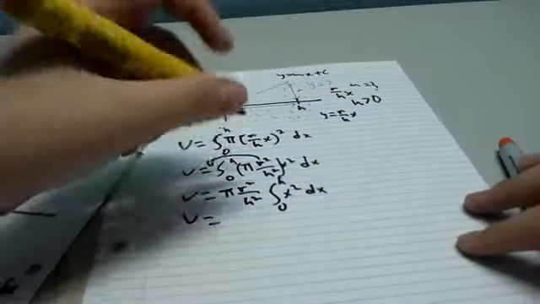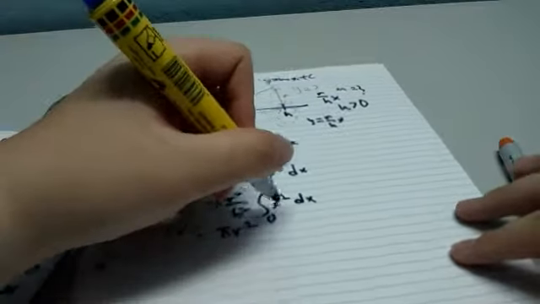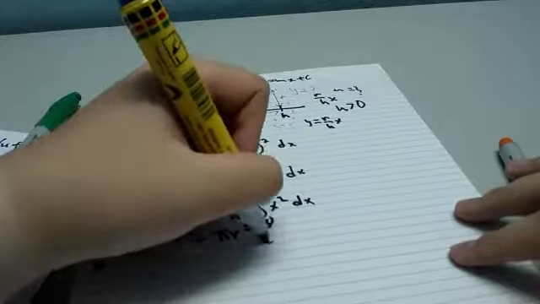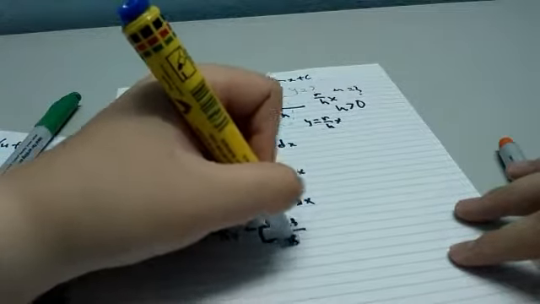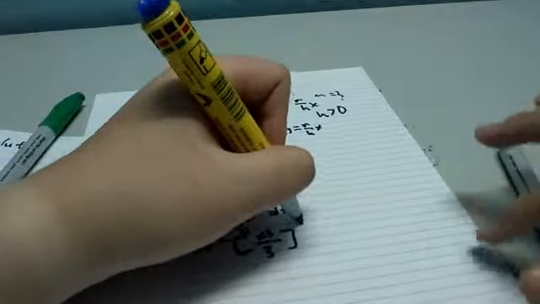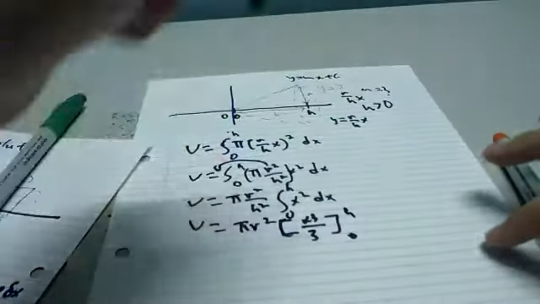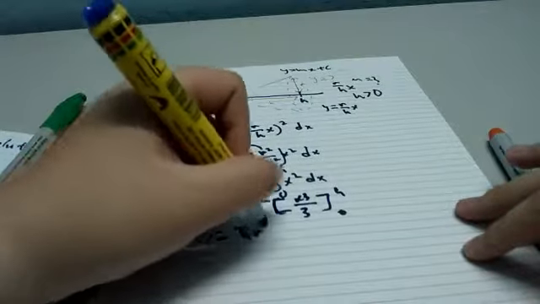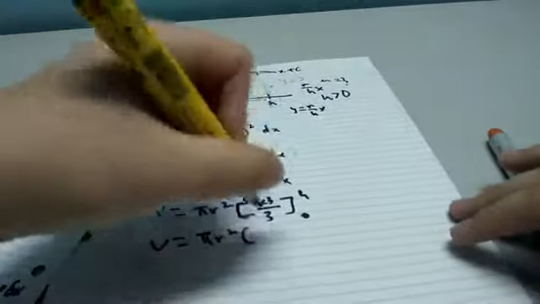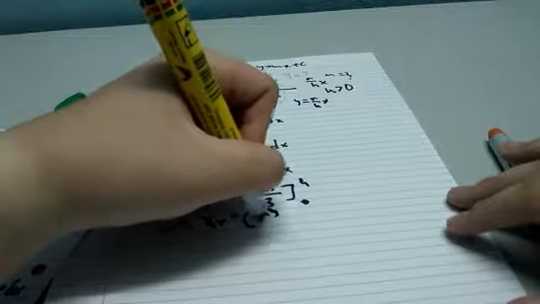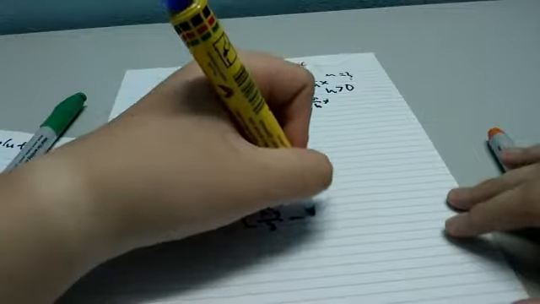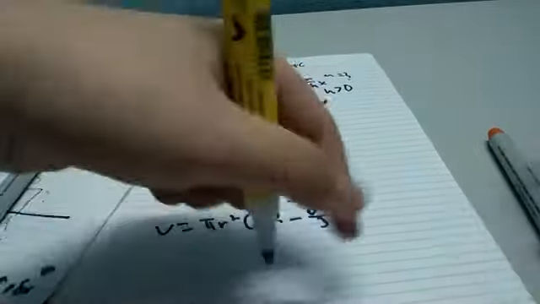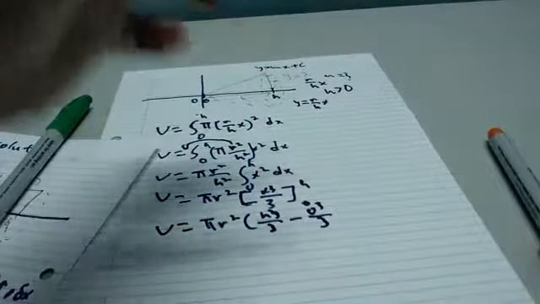So V is equal to pi r squared over h squared times x cubed over 3, from 0 to h. Then we plug in h here. So V is equal to pi r squared over h squared times h cubed over 3 minus 0 cubed over 3. 0 cubed over 3 is still equal to 0.